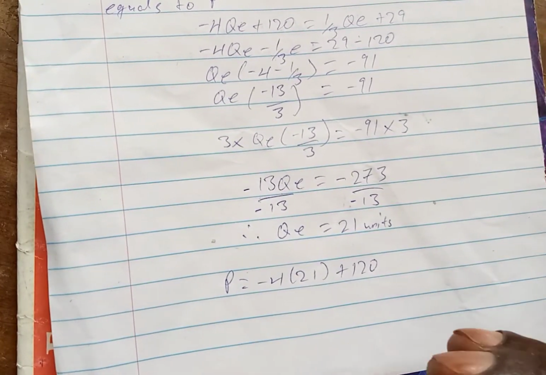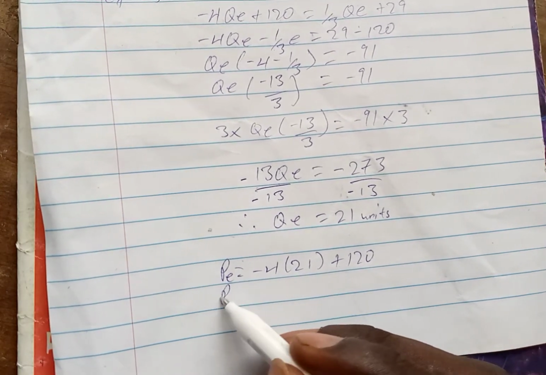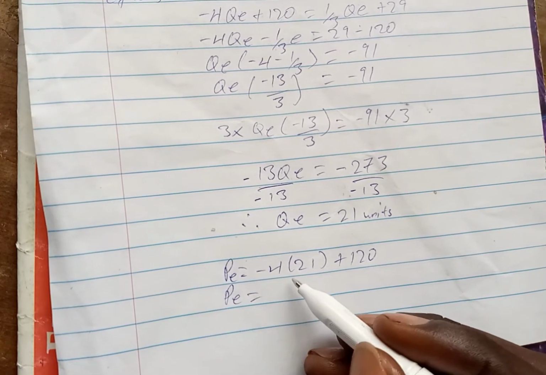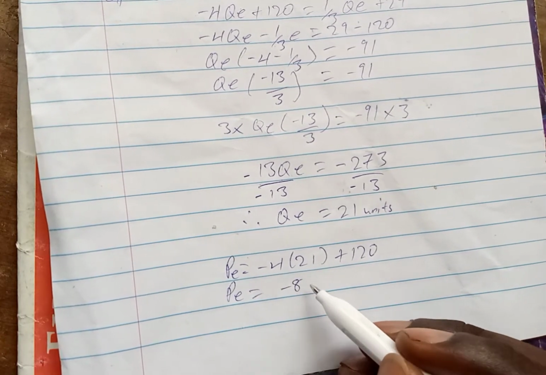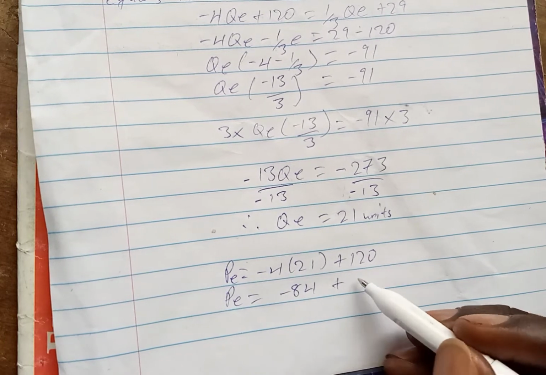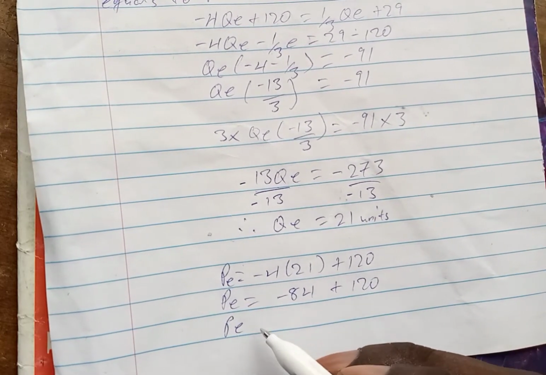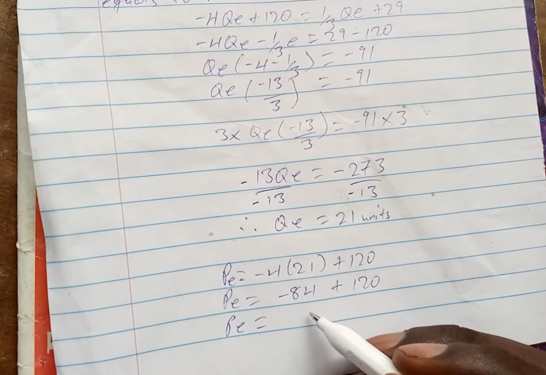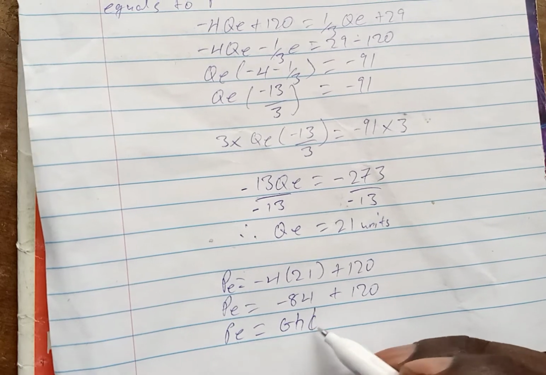So we'll be getting the equilibrium price equals minus 21 plus 120, and we're having the equilibrium price in cedis.